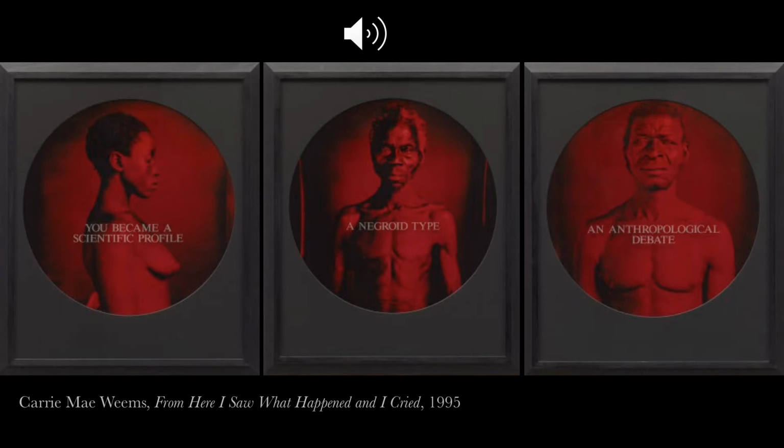So here's the first example that we'll look at. This is a series by Carrie Mae Weems based on the Zealy daguerreotypes of slaves that we saw on the first day of class this semester. As you can see, Weems overlaid enlarged copies of the photographs of the daguerreotypes with inscriptions, such as "you became a scientific profile" and "a Negroid type." These images of Renty and Jack and others are supplemented with these gallery quality frames.